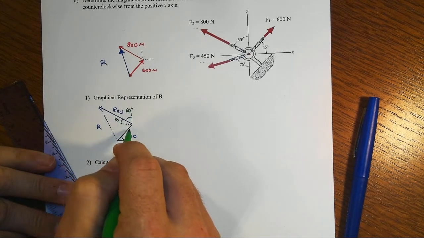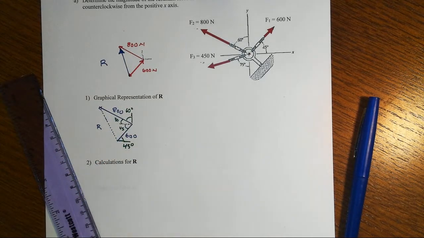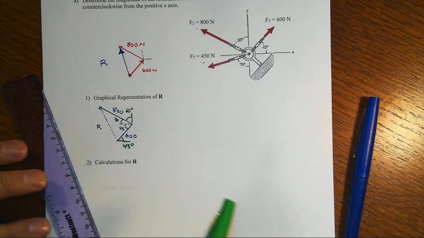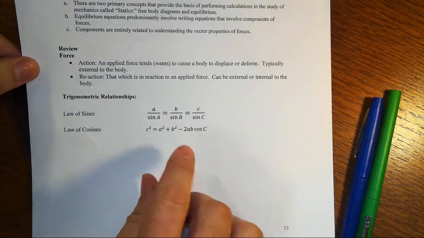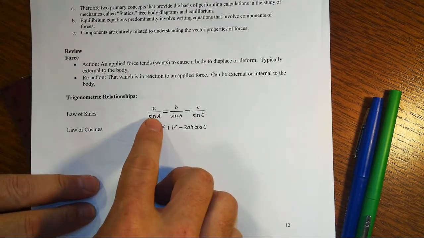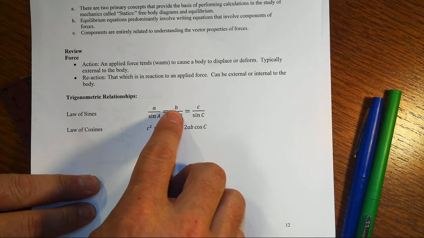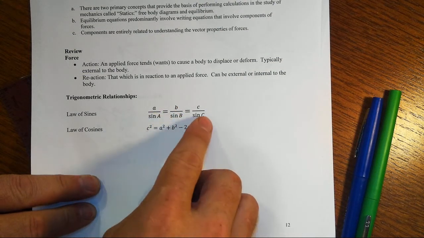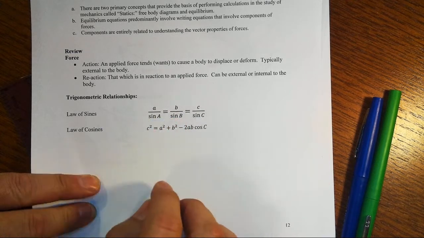That's obviously 30 there, and that's 45 here. Note now that we have this triangle, and that helps in the calculations when we go back to consider that we know law of sines and law of cosines. Law of sines is helpful when we know two angles and one side, then we can find the other one, and we can manipulate those around. So we need to know those two angles to do that.